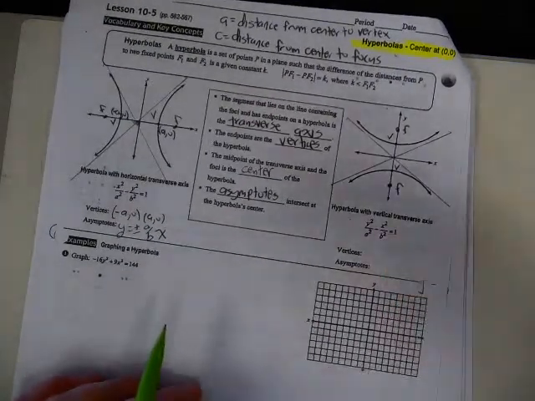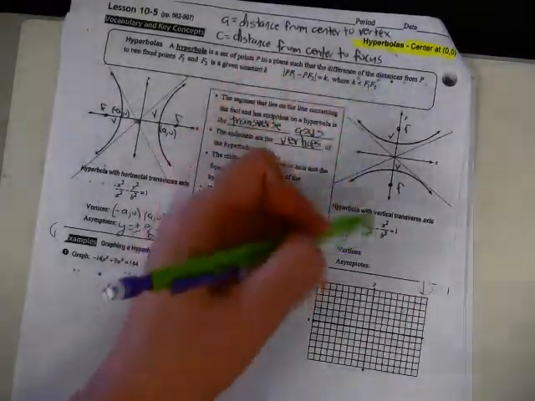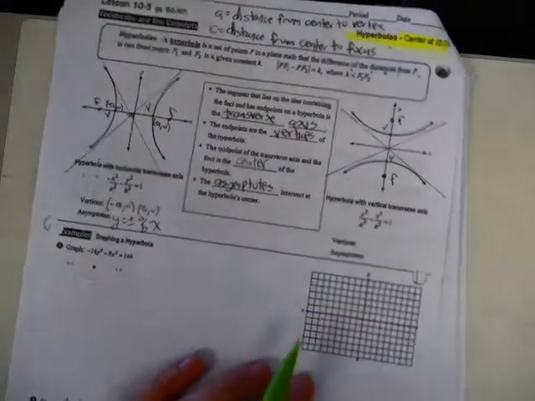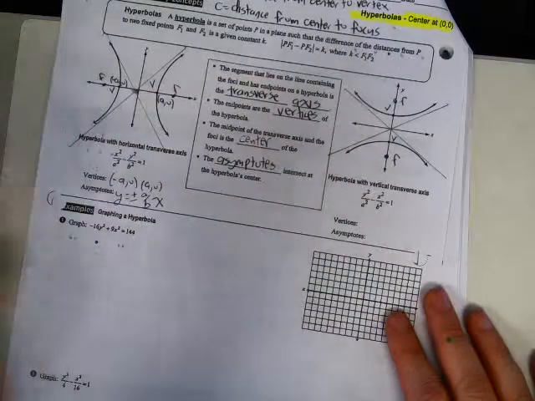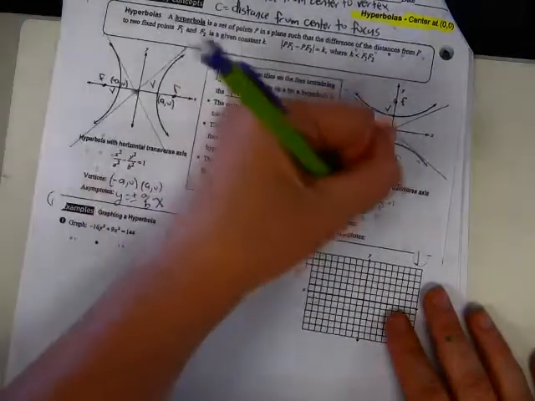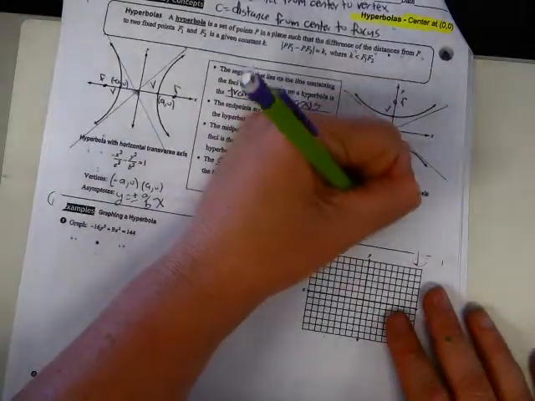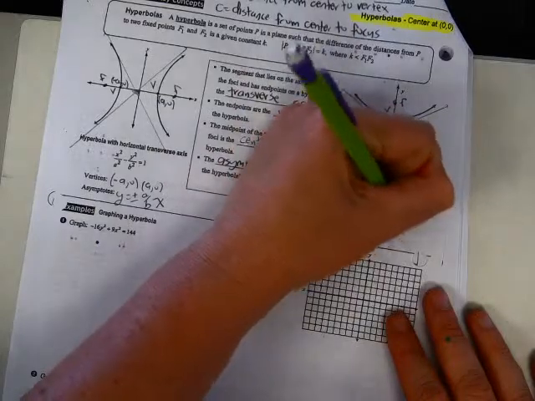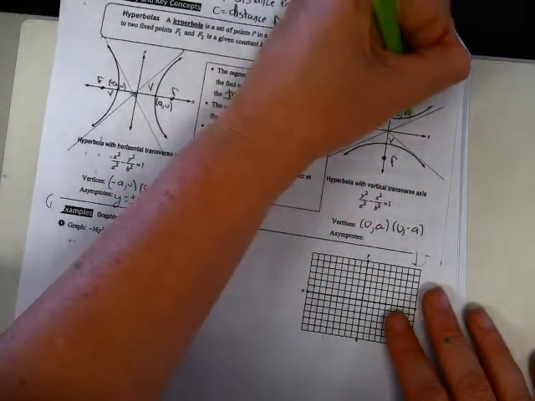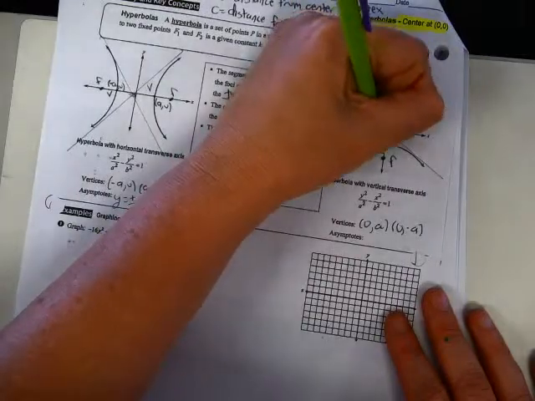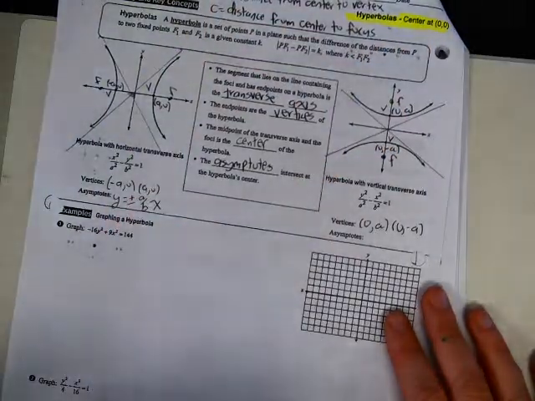So when we have a vertical transverse axis, my vertices are now at (0, a) and (0, negative a).